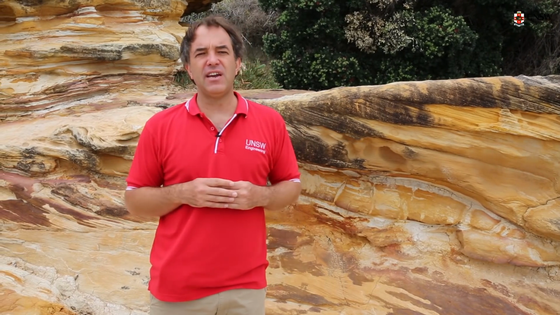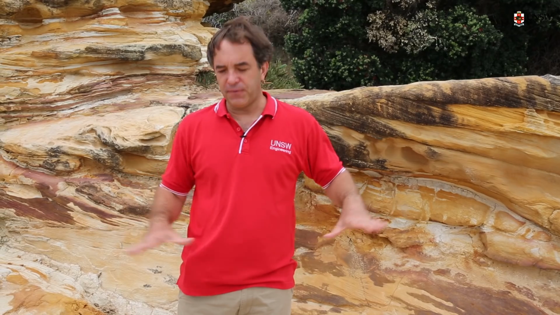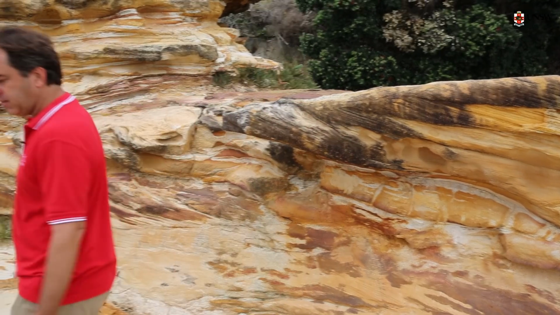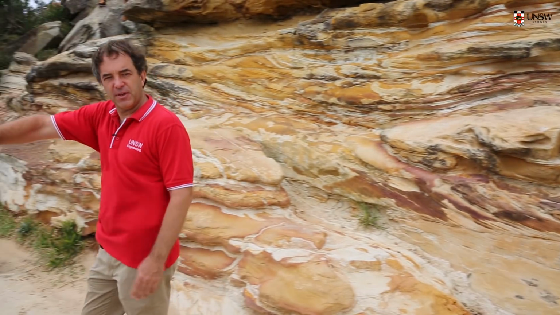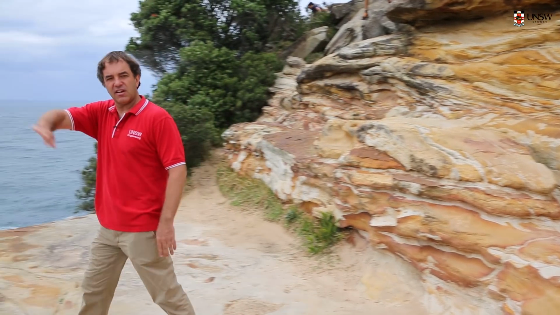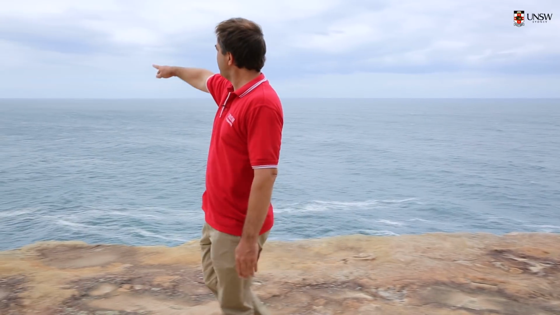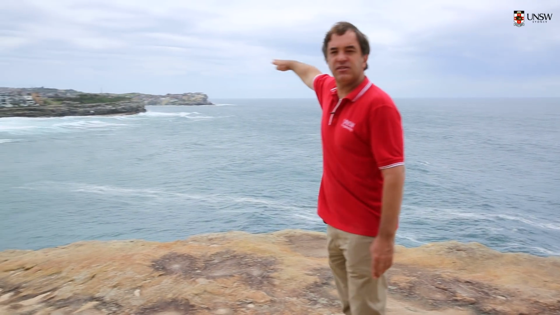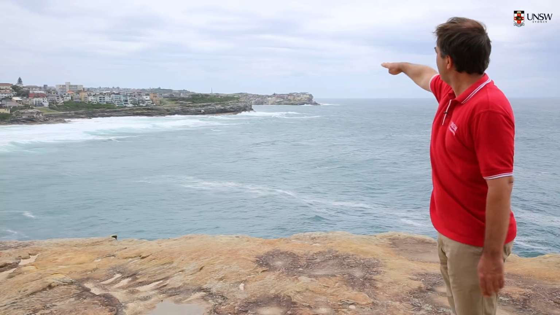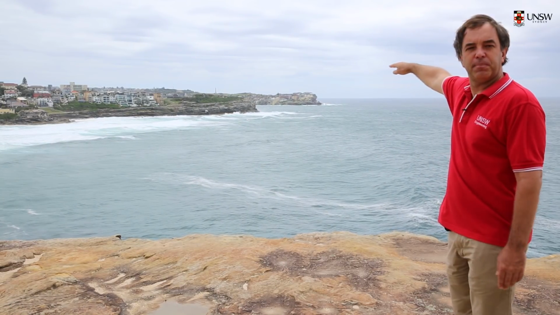The ground I'm standing on here is a bedding plane. If we look at this bedding plane and follow it around, we can see that it's roughly planar, as expected, slightly undulating. If we look in the distance, we can see that the bedding planes are quite extensive, extending across a number of bays.